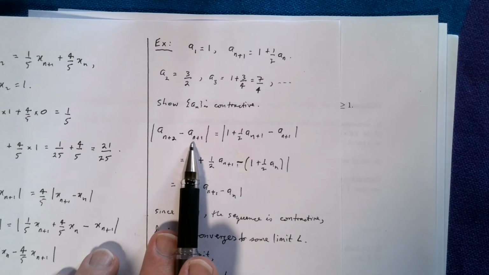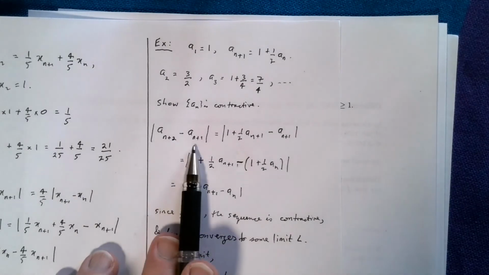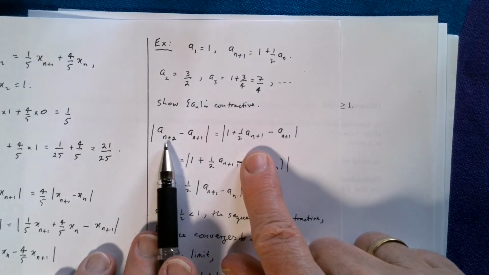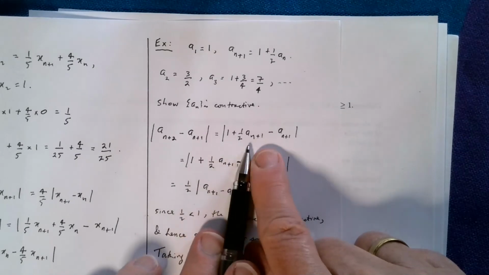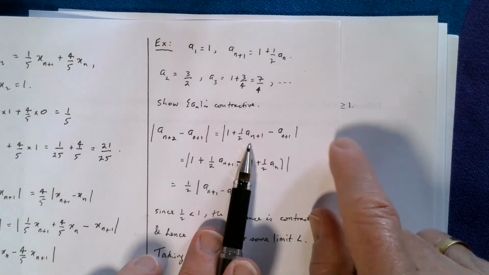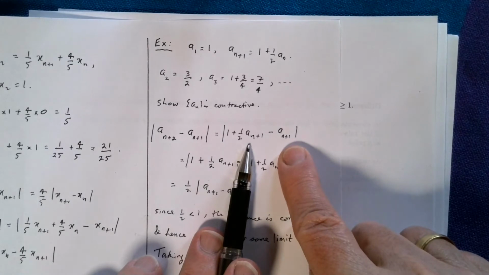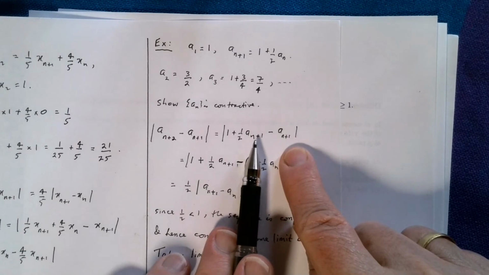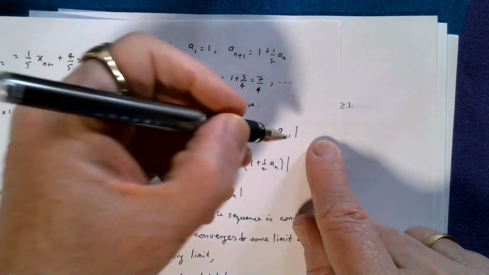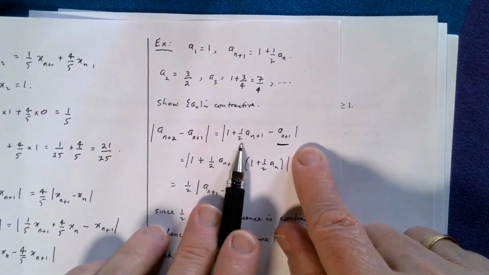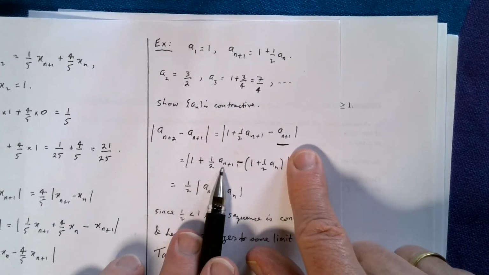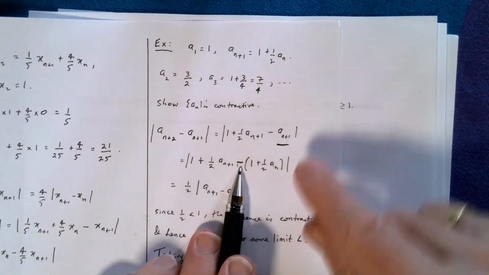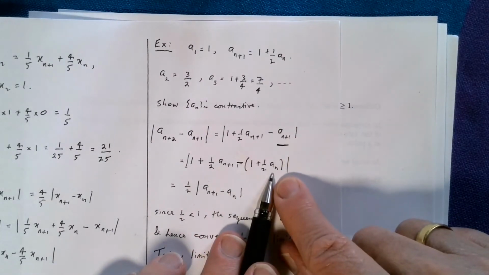We've got to connect this back with a_{n+1} and a_n. So I'm going to replace this one here with 1 plus a half a_n, and then I've got minus a_{n+1}. Now the point here is that I'm not going to combine these, I'm going to use the recurrence on this one. That makes it just slightly more tricky, so I copy that one down and I apply the recurrence back up here to this term, so I get 1 plus a half a_n.